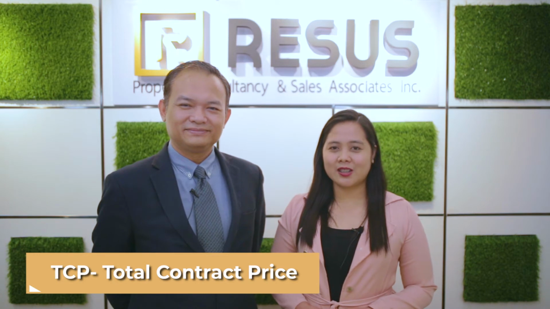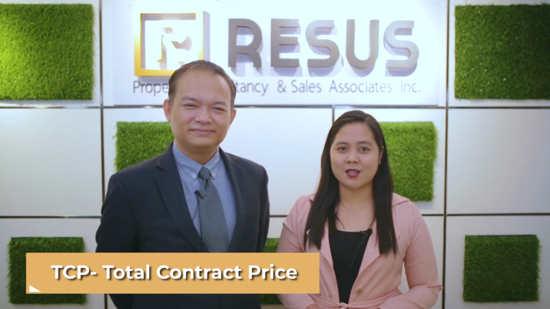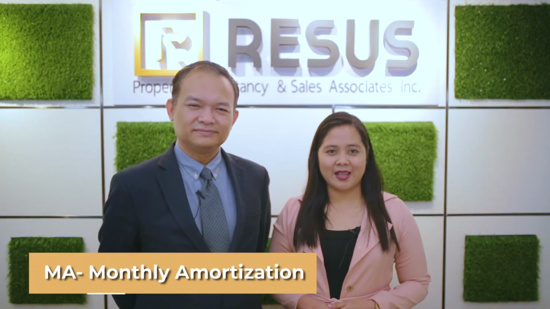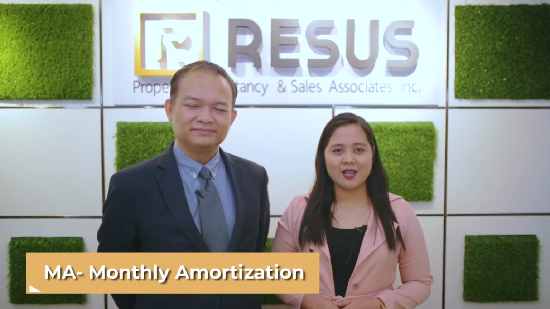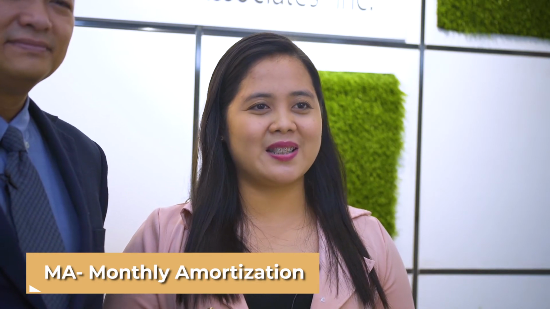TCP. Total contract price refers to the cost of the unit and other inclusions such as interior design option, while government-mandated tax and other expenses can be included or separate payment. MA. Monthly amortization refers to the monthly payment for down payment or bank finance payments.